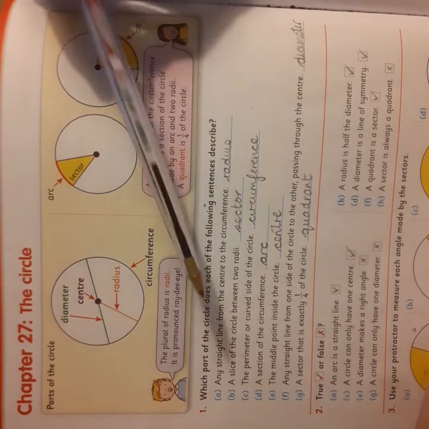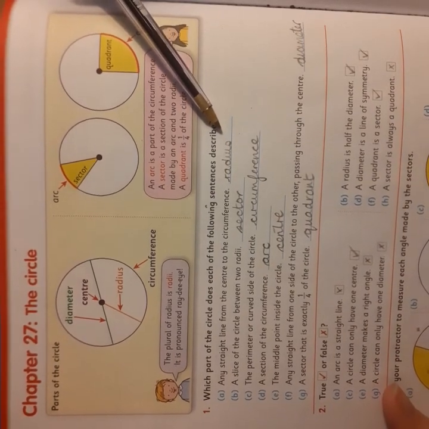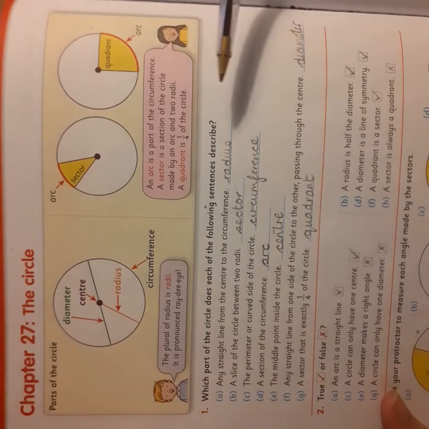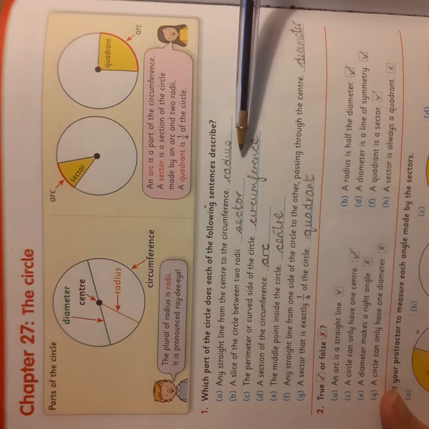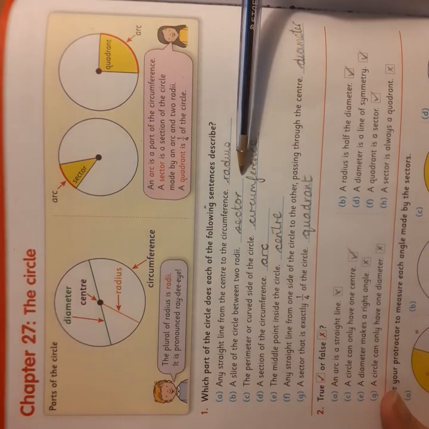Okay, so the first piece of work that you had to do was page 148. So we're going to correct that now, and you can self-correct your work as I call them out. So the number 1A, the correct answer, any straight line from the centre to the circumference is a radius. For 1B, a slice of the circle between 2 radii is called a sector.